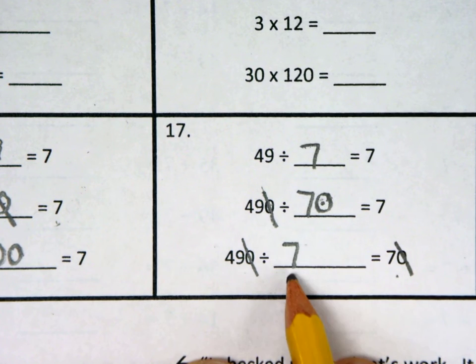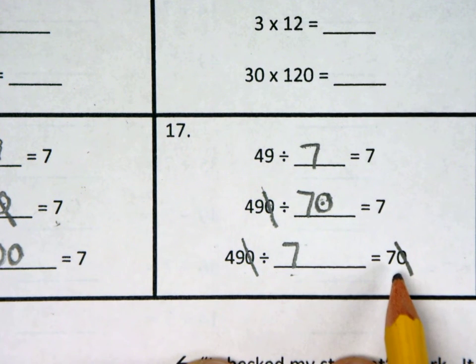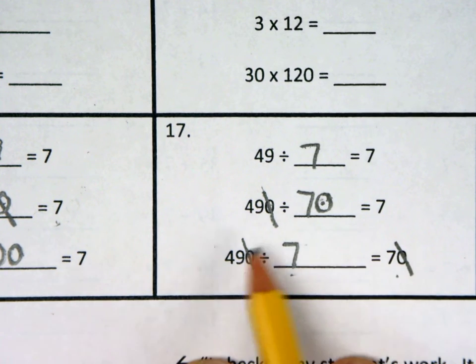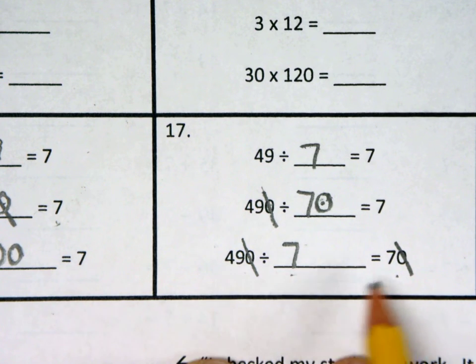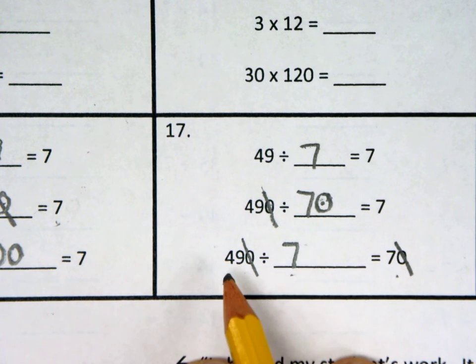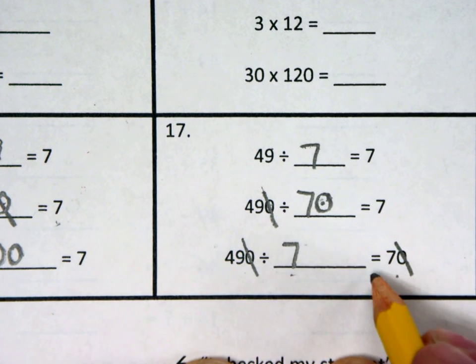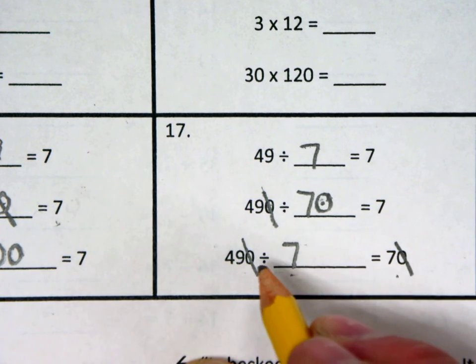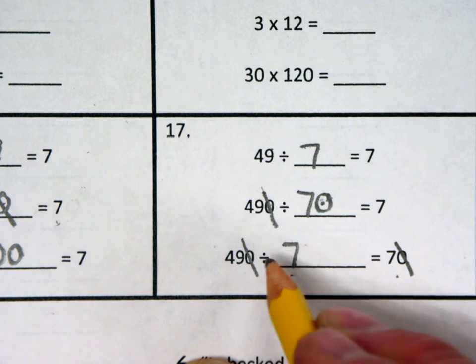And it sort of makes sense. 7 70s, if I were to count, would add up to 490, or 70 sevens, if I were to count them, would add up to 490. So that's just how to show that sometimes it's going to balance on this side and it won't balance across that division symbol.